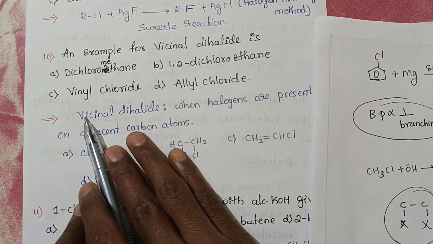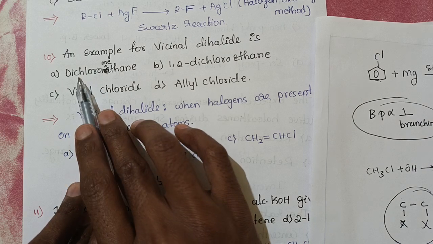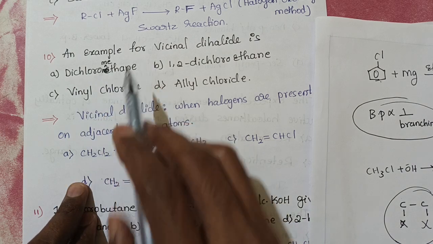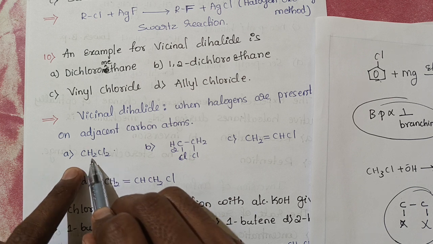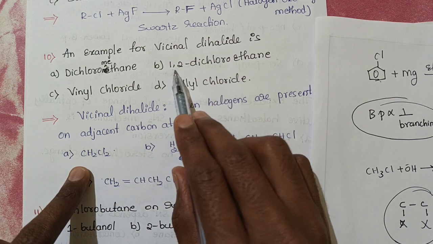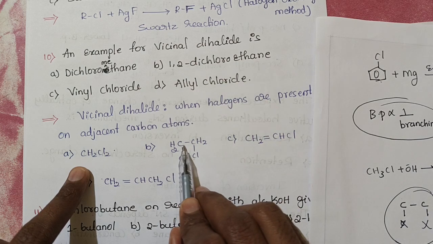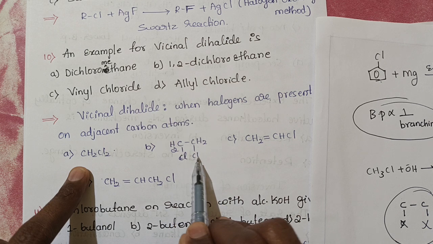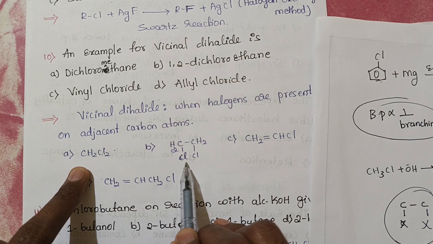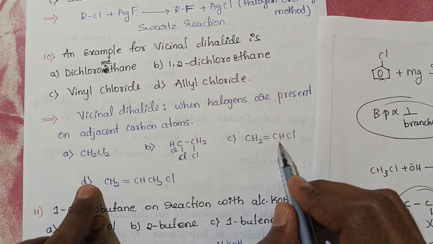So first you have to write the formula for all these compounds. Dichloromethane. Dichloromethane means there are 2 chlorines plus methane. Then 1,2-dichloroethane. Ethane means there is a presence of 2 carbon atoms. So at the first position as well as second position there is a presence of 2 chlorine atoms. Then the next one is vinyl chloride. So what is this vinyl chloride?